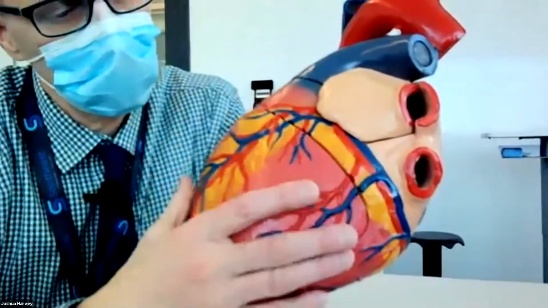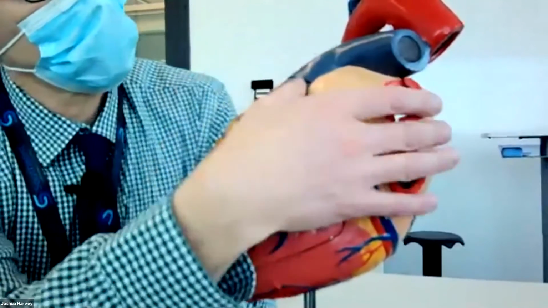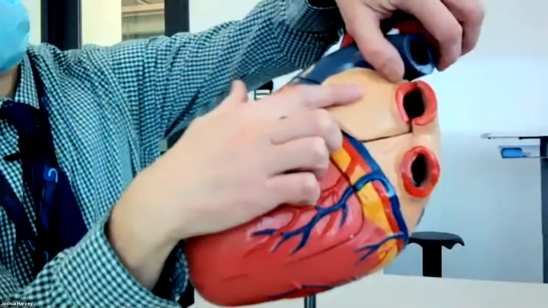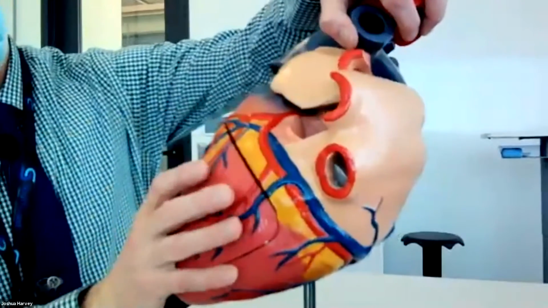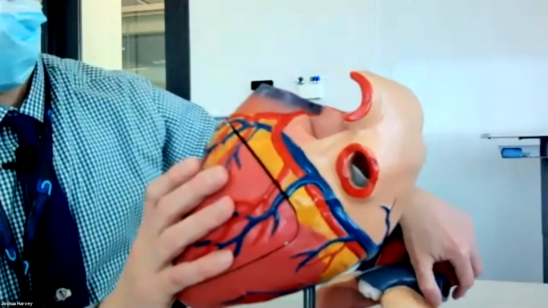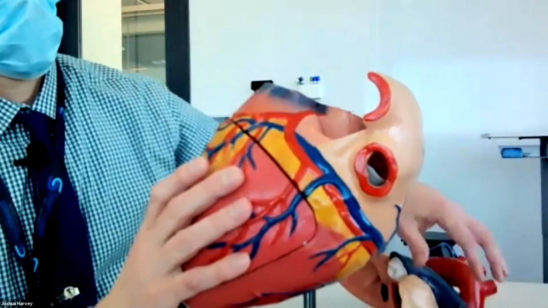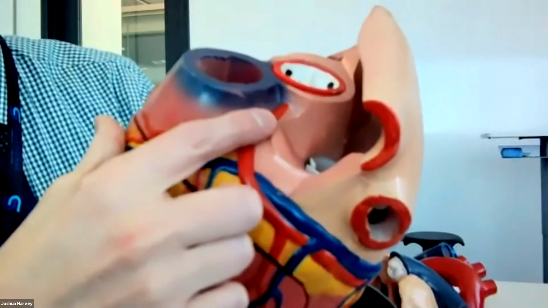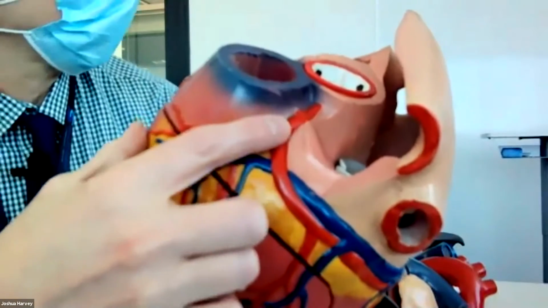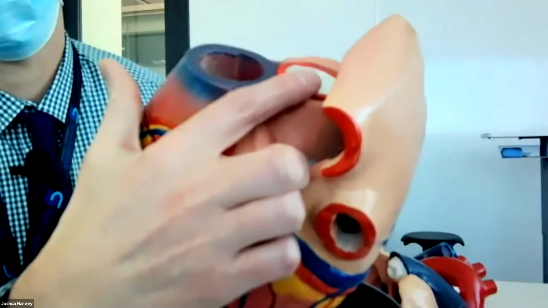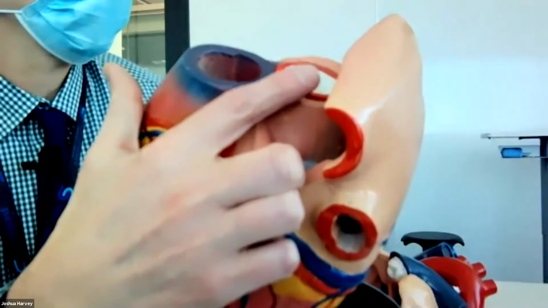This one that I'm pointing at here starts out actually up under this left atria. I'm just going to take the whole atria off of here. And so you can see where the left coronary artery starts.